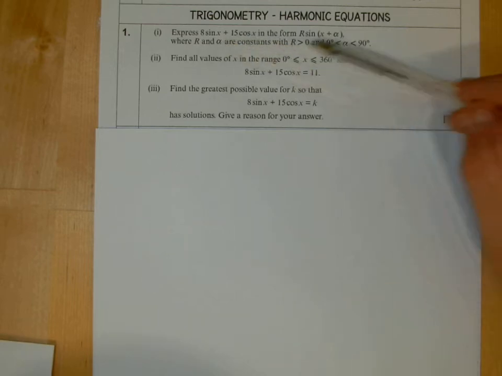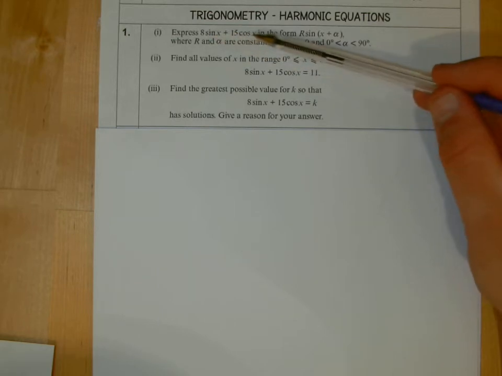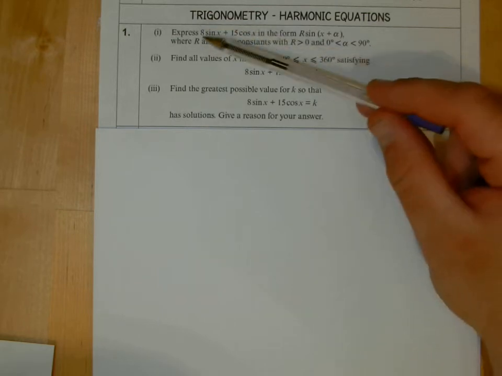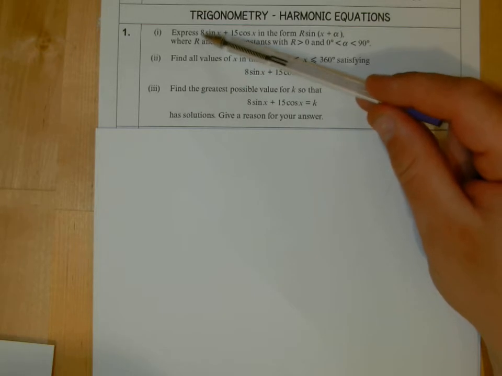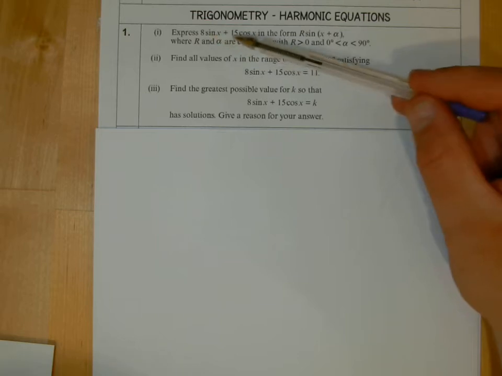Okay, so these are what we call harmonic functions, right? And you recognize them instantly when you see that you have something sine x and something cos x. Sometimes there isn't even a number in front of them, it's just going to be 1, isn't it? Sometimes, but you instantly spot it.